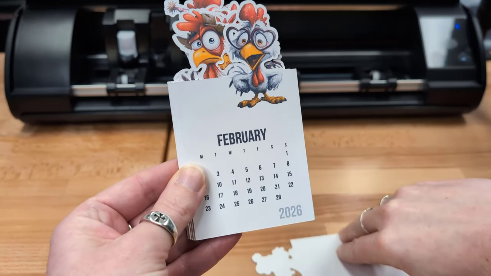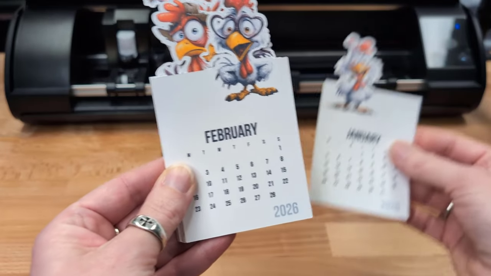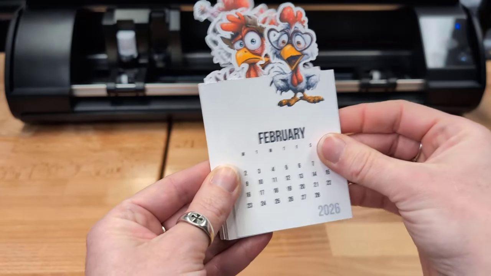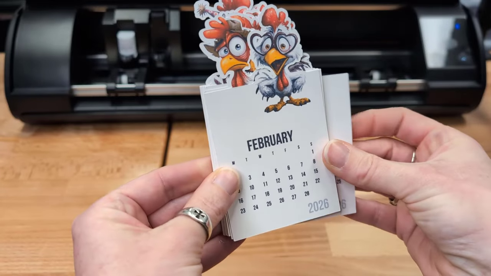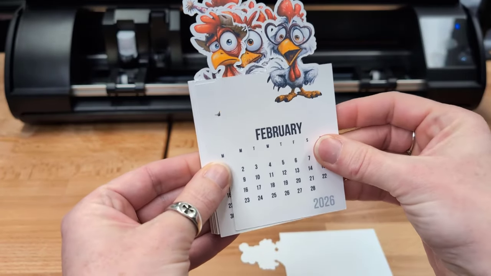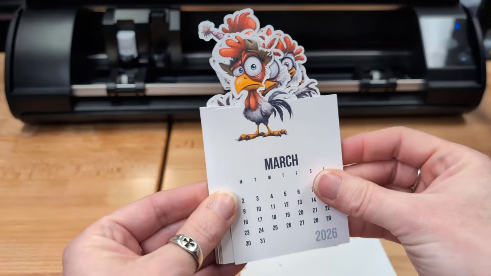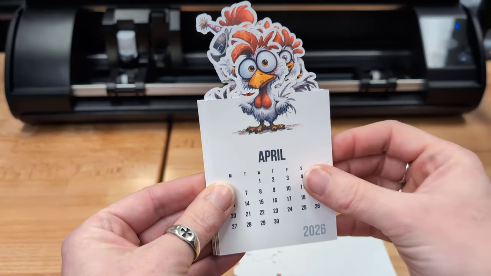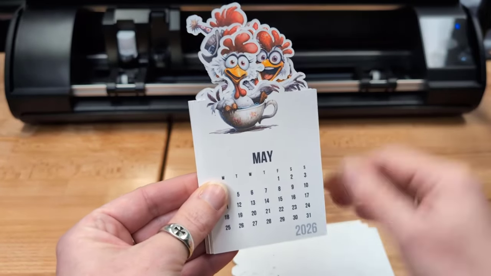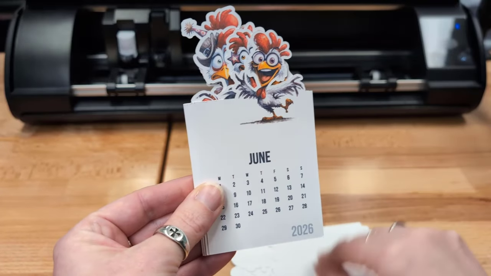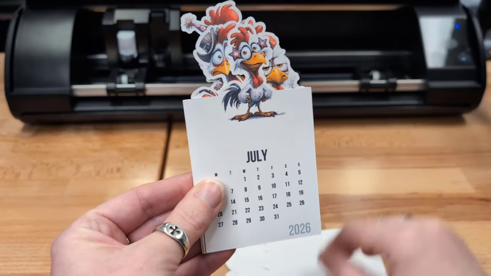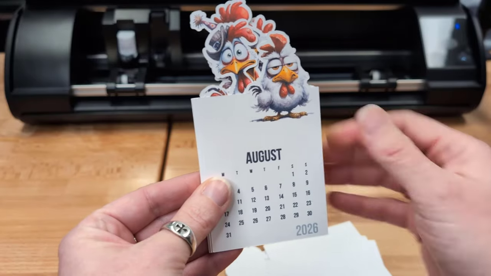I did not do the perforated on mine, but you could simply take this and put it behind. I'm going to just lay them down so you can see all of the designs. And you can customize this however you'd like for your recipient. Give it as a gift, a fun little unique creation for their desktop.